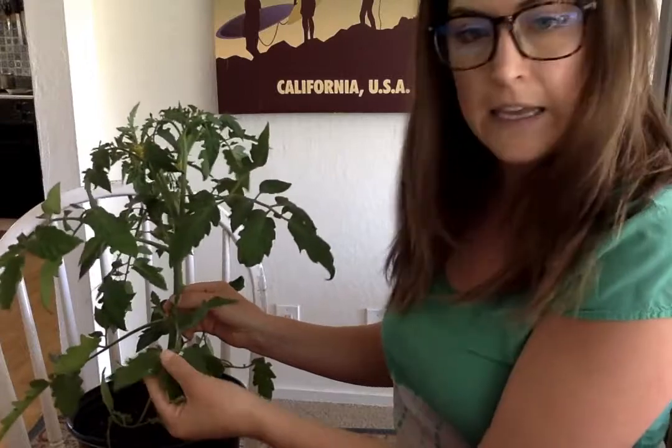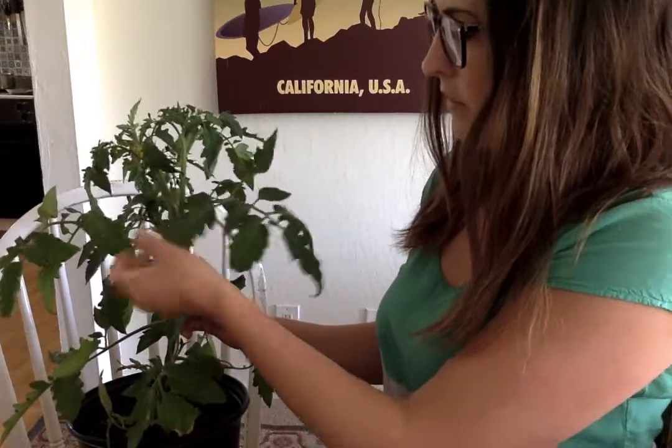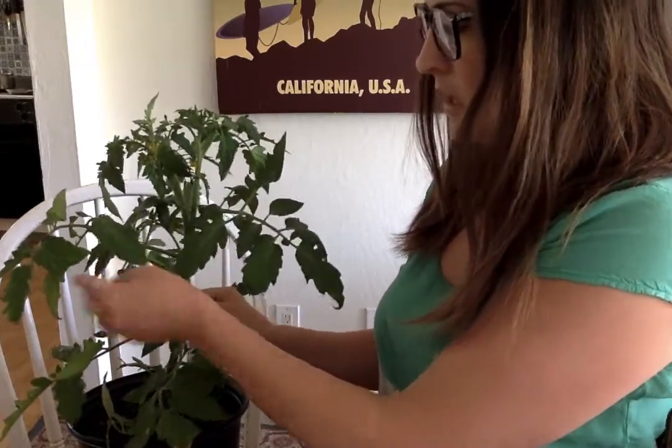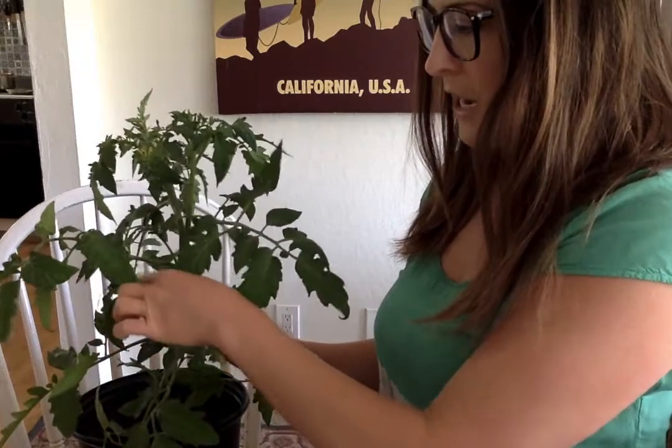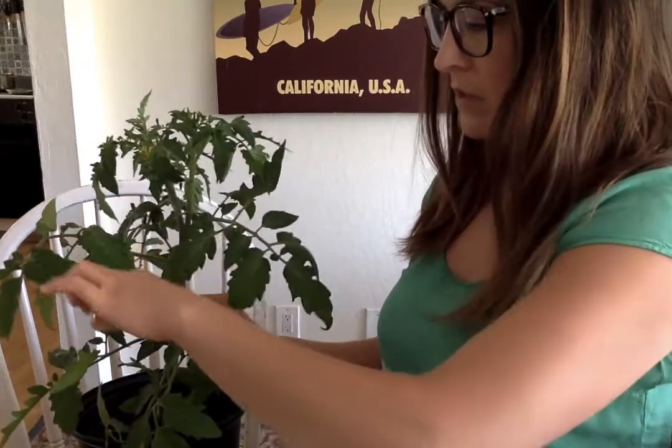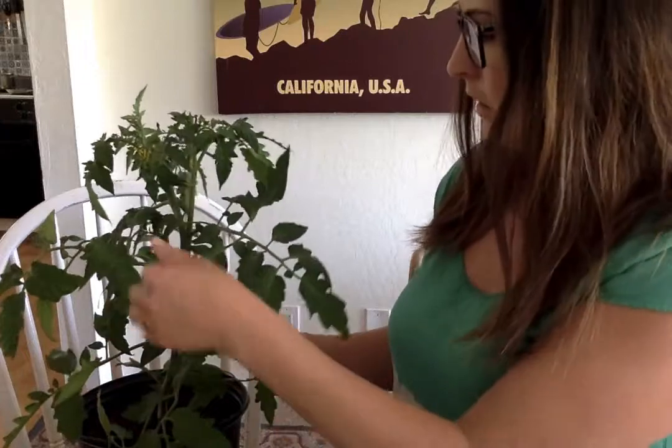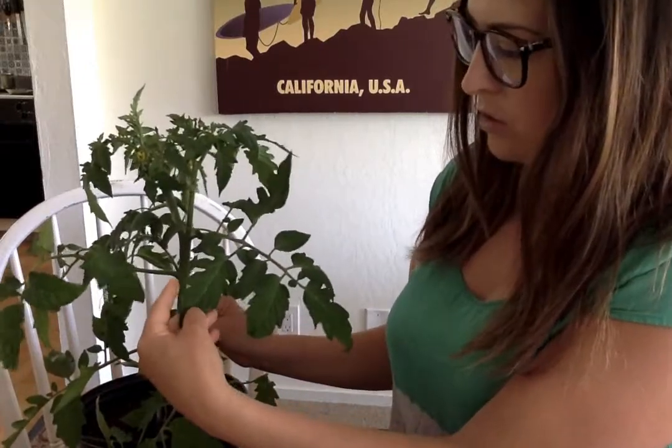Then there's the leaves. There's a lot of leaves on tomato plants, and they kind of have jagged edges. Some leaves have smooth, kind of circular edges, but these are more jagged and pointy. And the leaves are another way that the plant gets food.